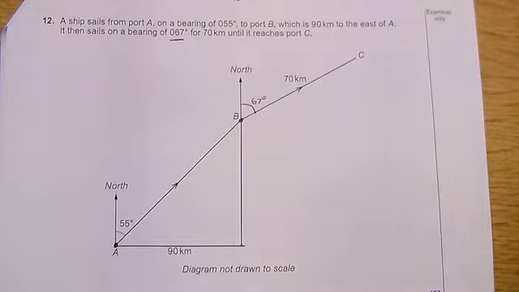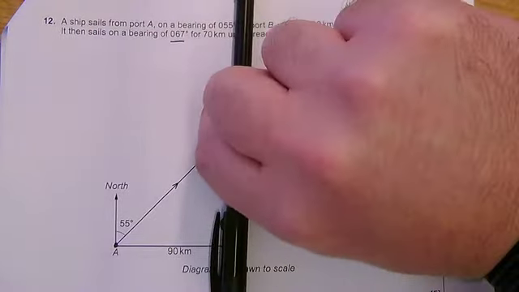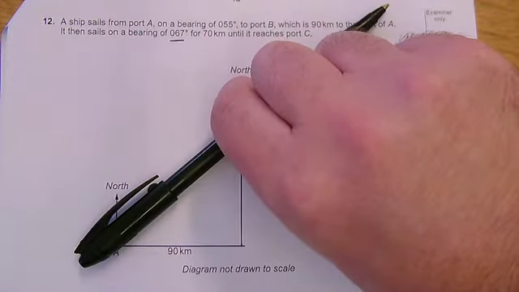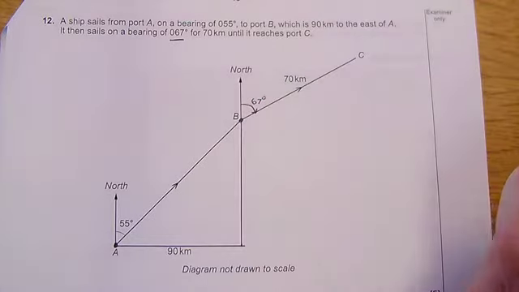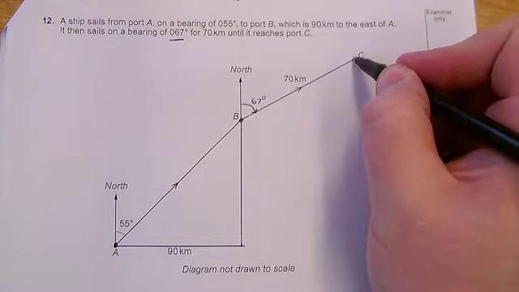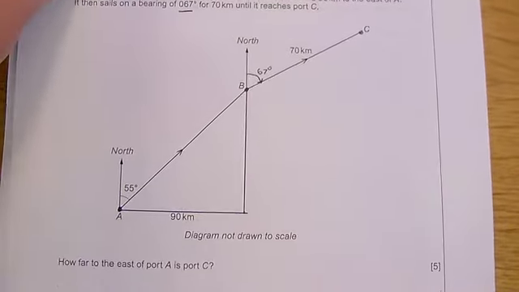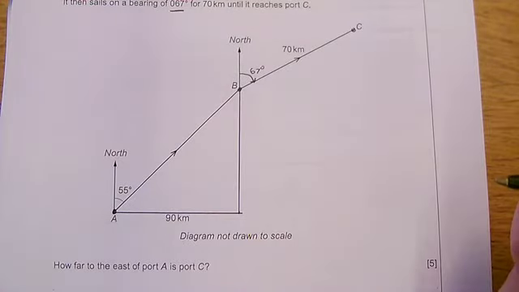So remember, when bearing is, you start at that point, and because the bearing is 067, we're turning an angle of 67 degrees from north clockwise. Okay? So that's why that angle there, the turn-in, is 67 degrees. And it's going 70 kilometers this way then until it reaches C. And what the question is asking is how far to the east of port A is port C.